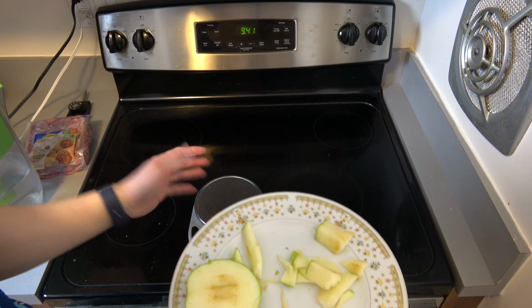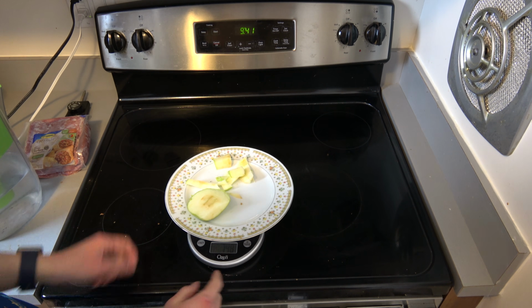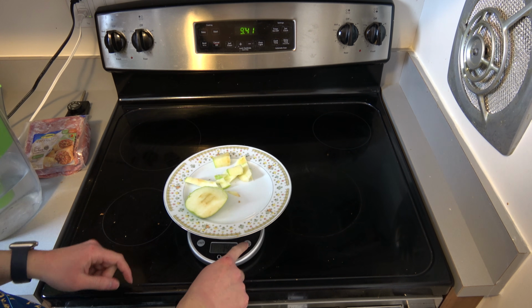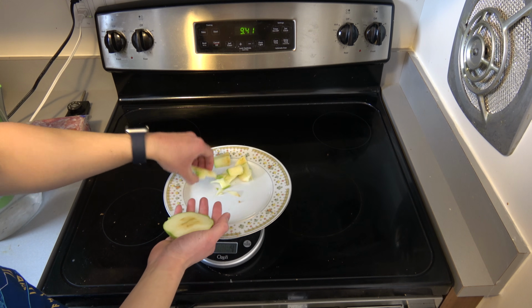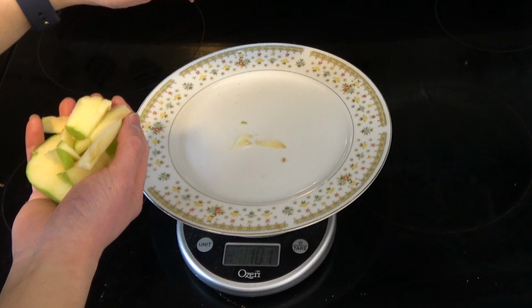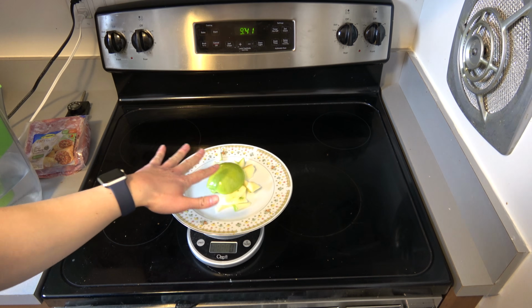We have the remainder of our apples, so I'm just going to put it on the scale. And because I don't know how much this weighs, we'll just take it off, and then the negative is going to show us how much that this apple actually weighed. Alright, so it weighed exactly 100 grams. So this is 15 grams of carbs.